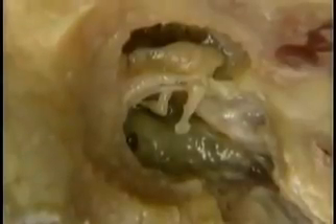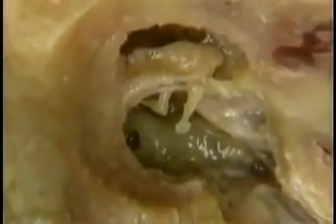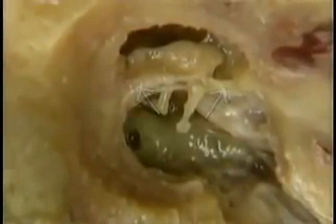Now, if we look up from below, we can see the full extent of the tympanic cavity. With the auditory ossicles in place, the picture is rather busy. We'll remove them for now, along with the bone here and here, to give ourselves a clear look at the medial wall of the tympanic cavity.